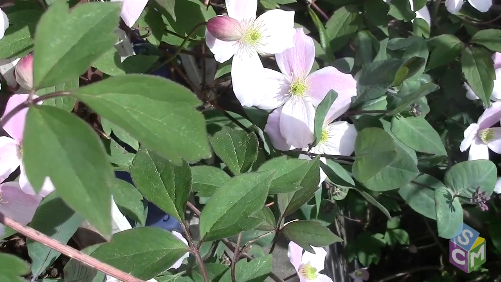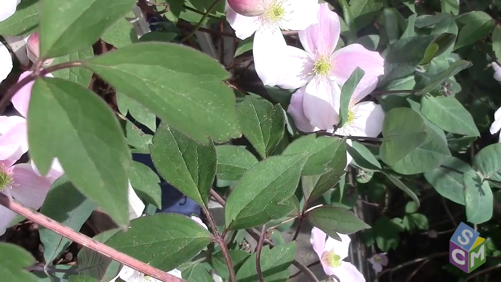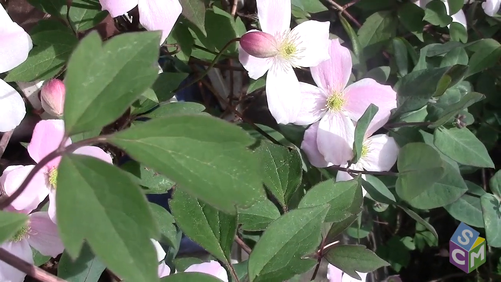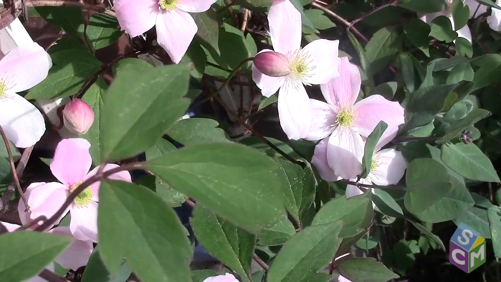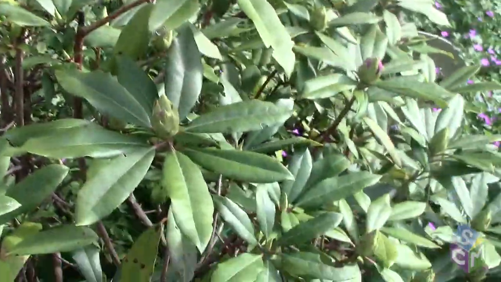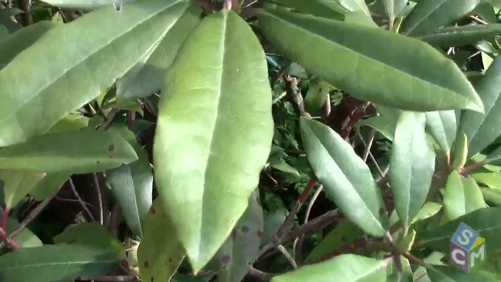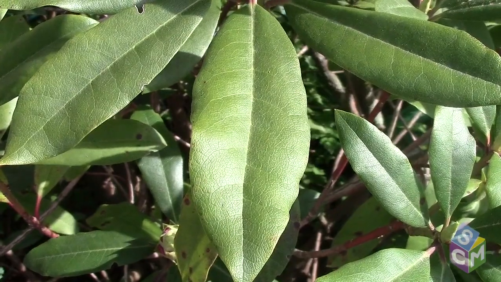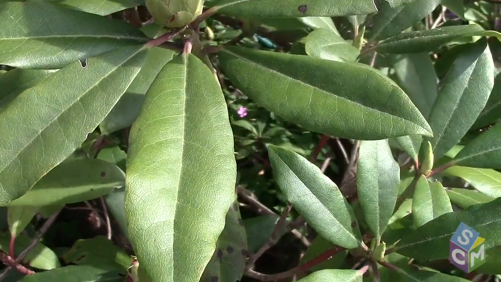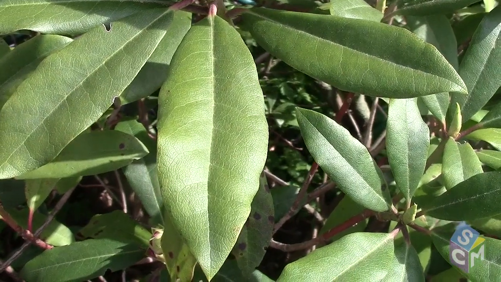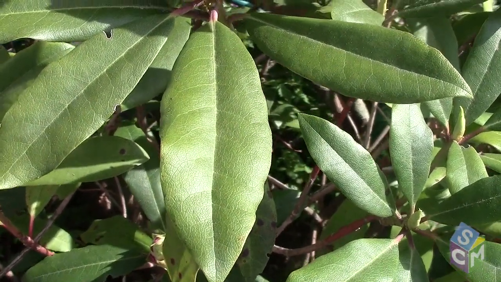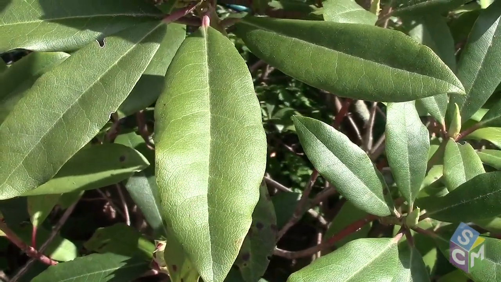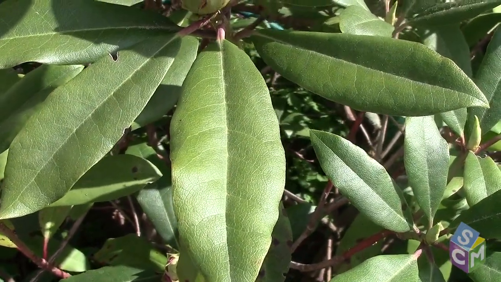Would you say this leaf edge is entire or lobed? Smooth or jagged? Now this leaf looks smooth, and I think it fits into the entire category. What do you notice about the leaf shape? Would you say this leaf is ovate, wide at the bottom, obovate, widest at the top, elliptic, widest in the middle, or oblong with parallel leaf edges?